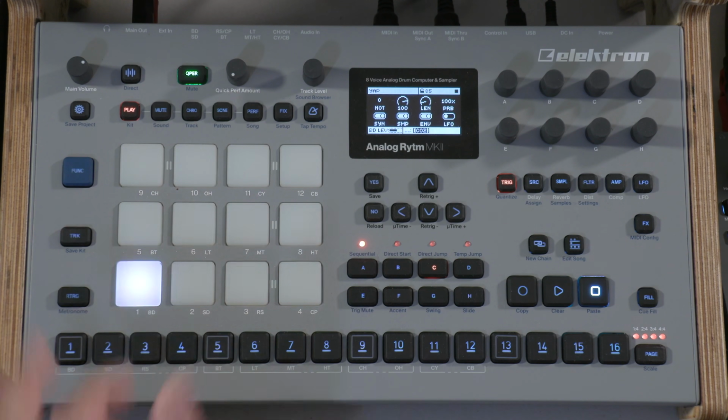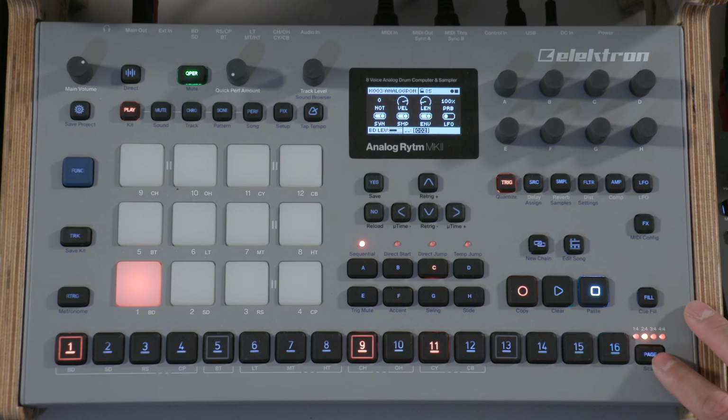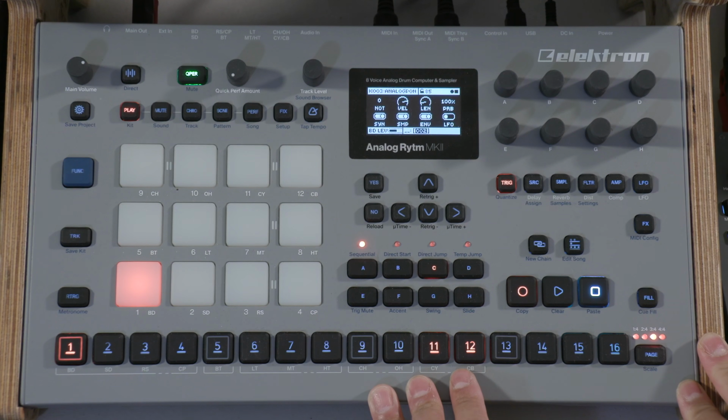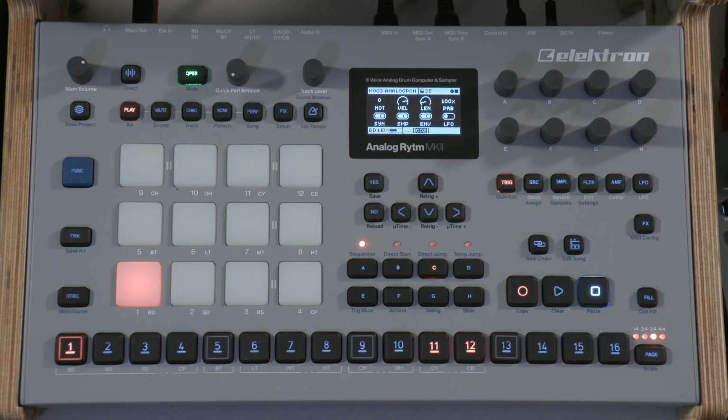Now, all you would have to do is go back and tweak. This one, I believe, is the one that didn't sound that good to me, so I'm going to have to go back and tweak that.